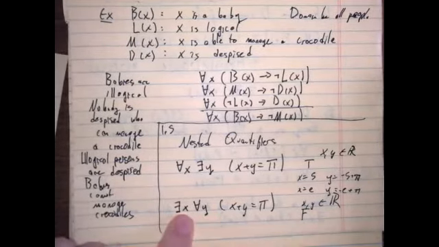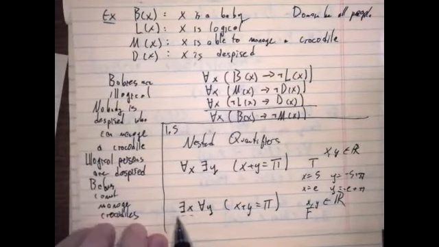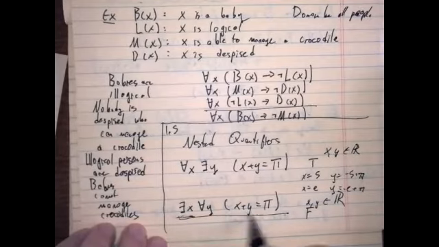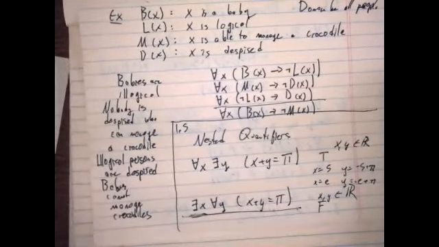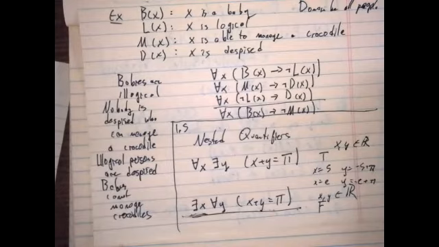For the one under it, you wouldn't be allowed to use y in your definition for x. So that's correct. Here, for this proposition to be true, you have to be able to pick an x such that for any real number y that I then pick, the sum is equal to pi. But there's no x such that when you add any real number to that x, you get pi, right?